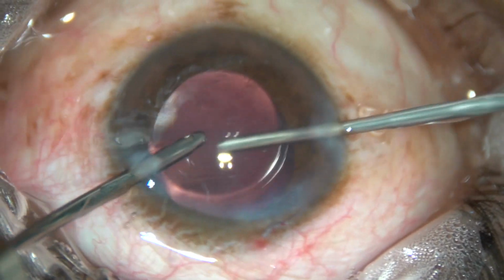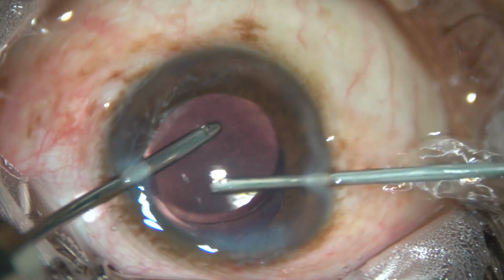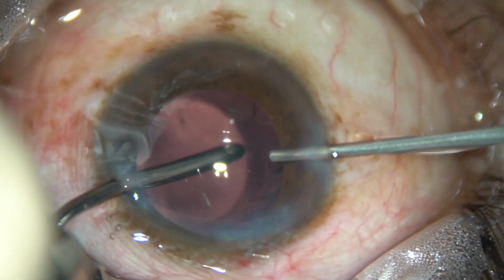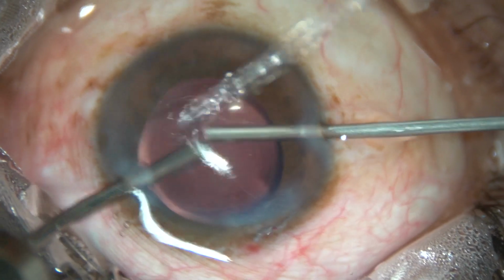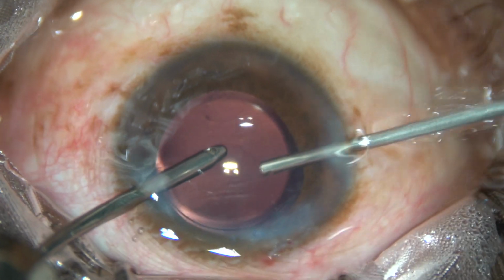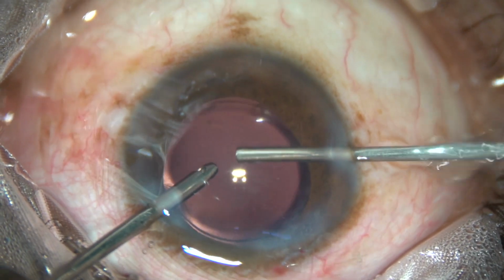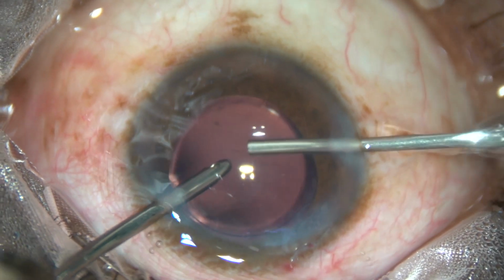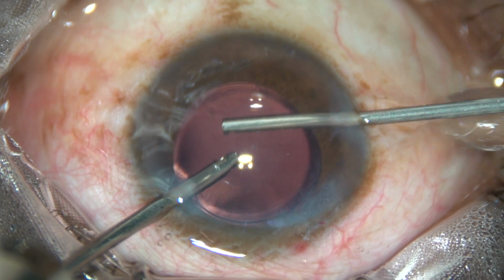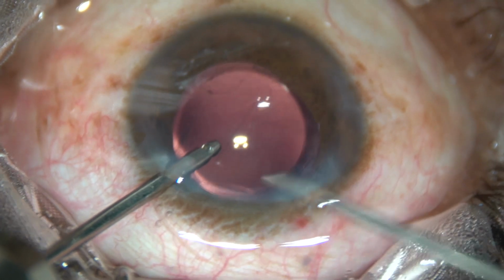Yes, the haptics have gone into the capsular bag. Yes. Since this is a hydrophilic acrylic intraocular lens, it should be placed in the capsular bag. This is the first choice.